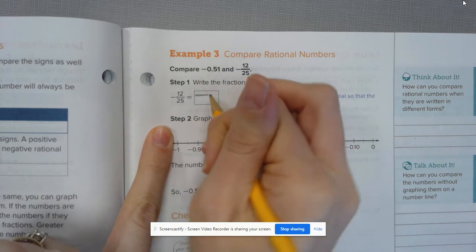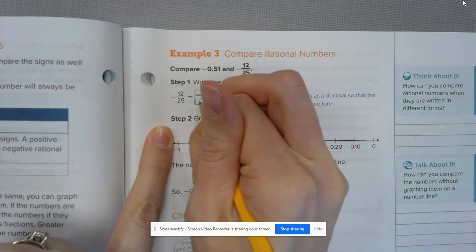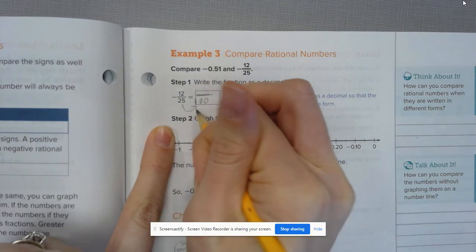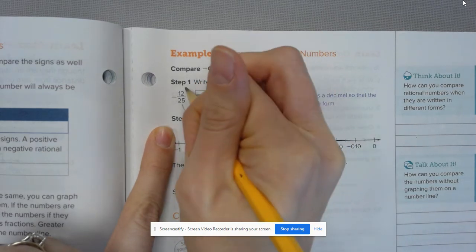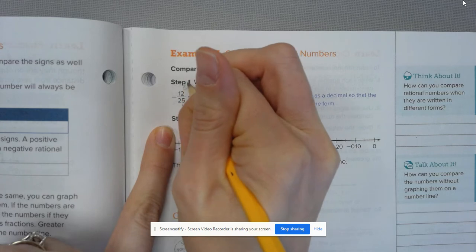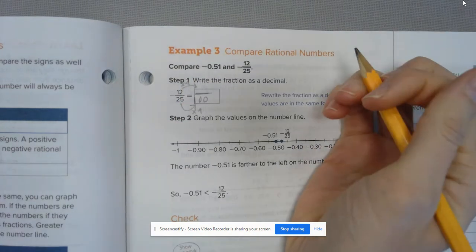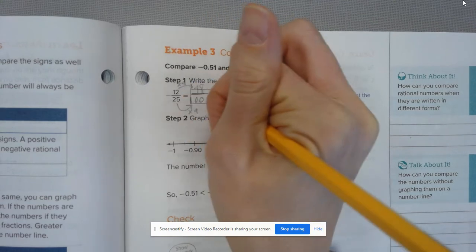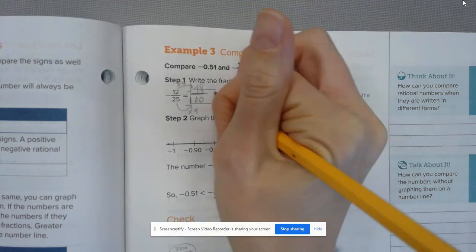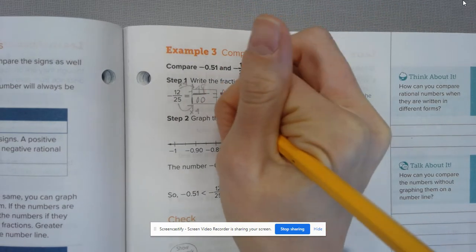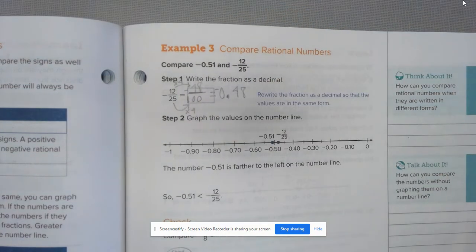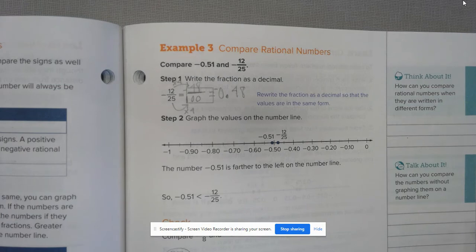I'm going to set my denominator to 100. To get from 25 to 100, I'm going to multiply it by 4. Do the same thing to the numerator. 12 times 4 is 48. So I get negative 48 hundredths. So negative decimal 48.